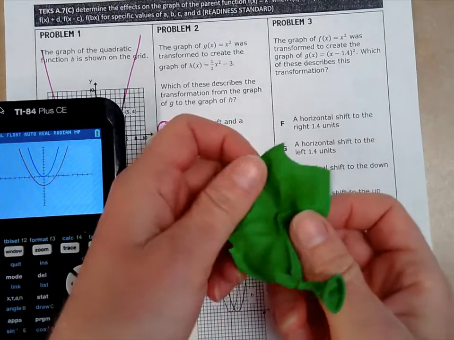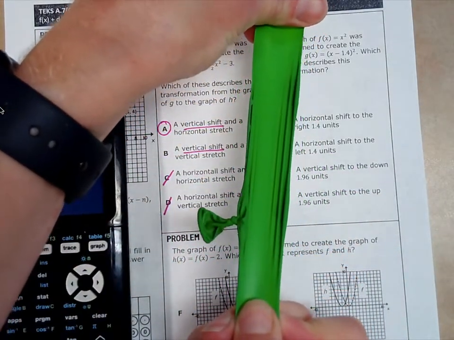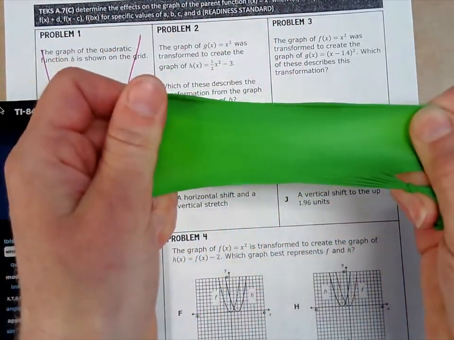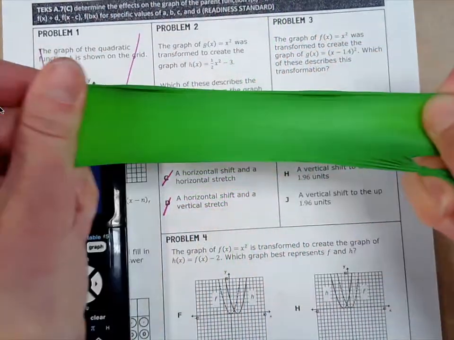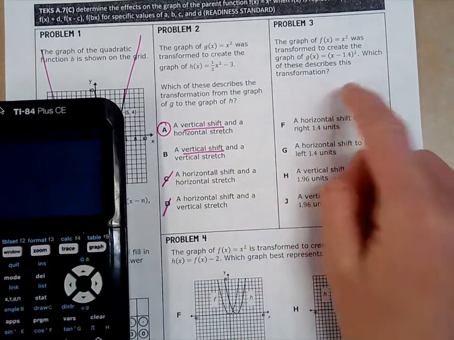So if you stretch it vertically, see how it gets skinnier like that? That makes more sense. Or horizontally, if you pull it apart, it gets fatter. So this is called a vertical stretch. This is called a horizontal stretch. Okay. Let's go to the next one.